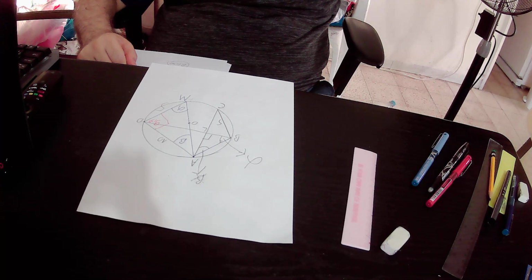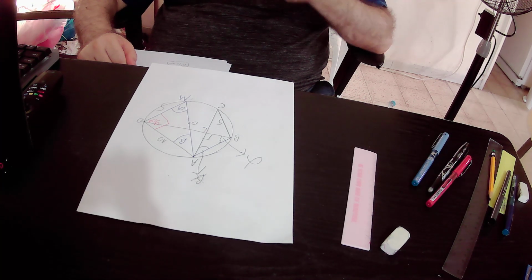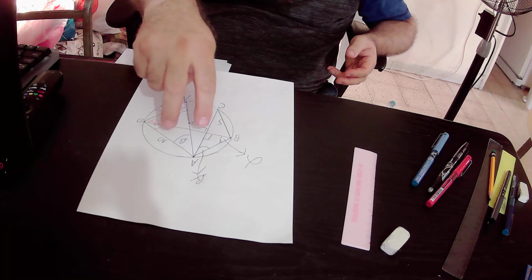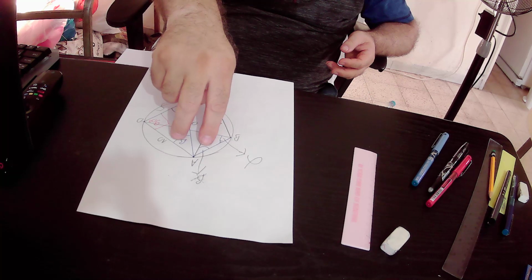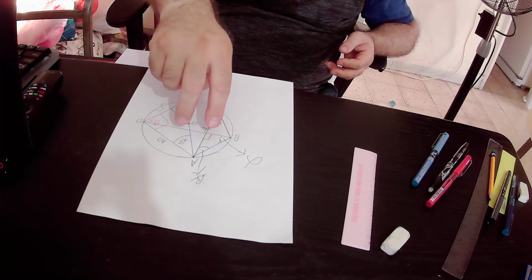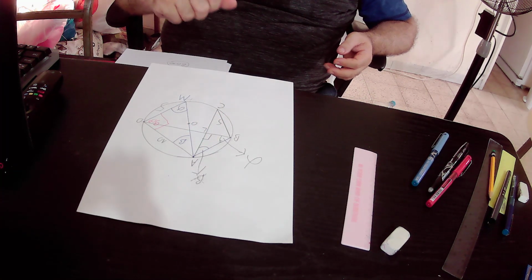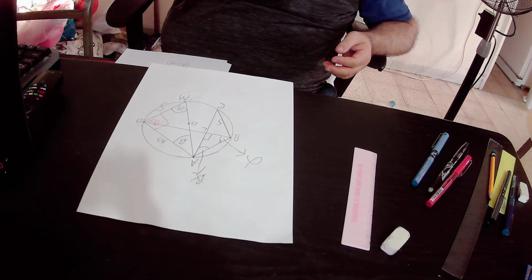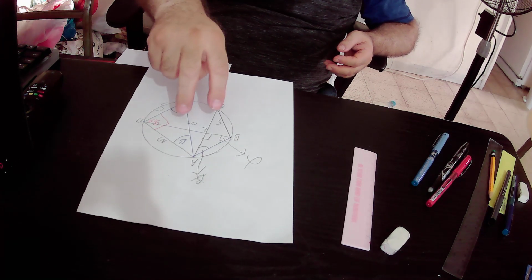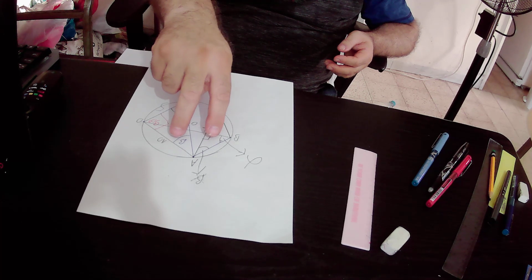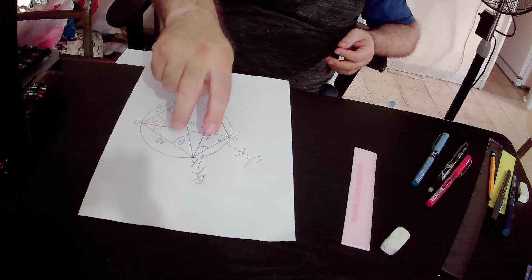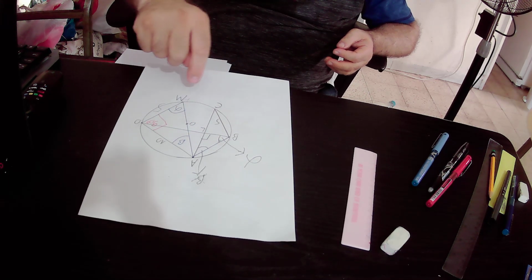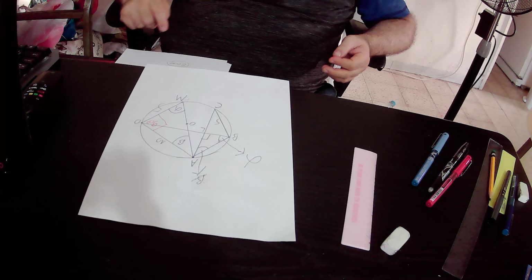So according to rule number 3, because those two angles are equal to each other, they also rest on equal chords. That is to say, BC equals MD.